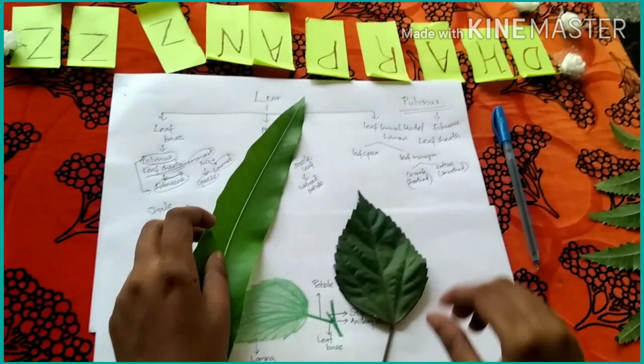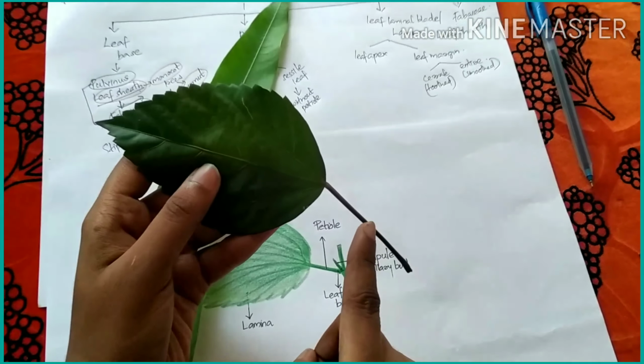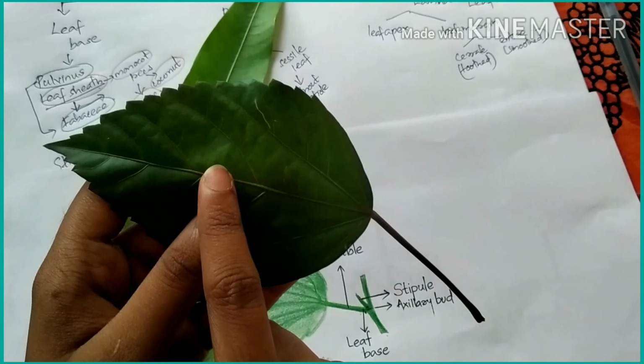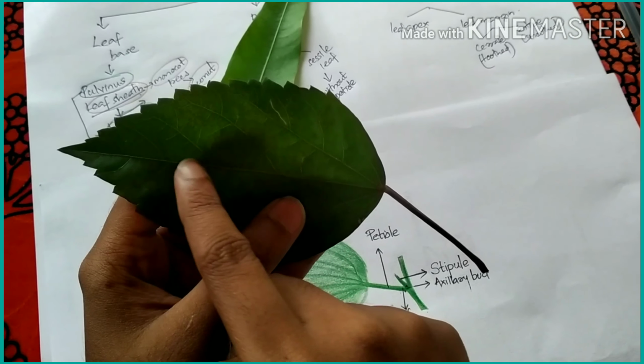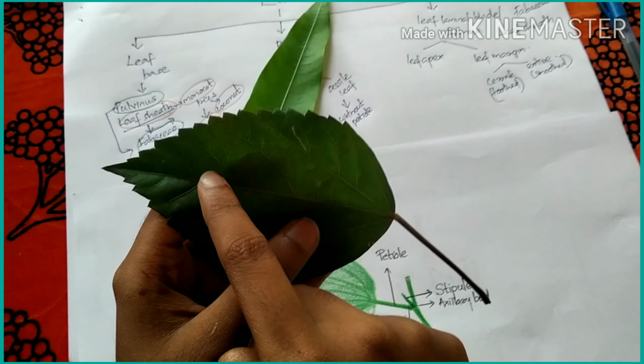Now the petiole enters into the lamina in the form of a midrib. When the petiole enters the lamina, it is called the midrib or the main vein.